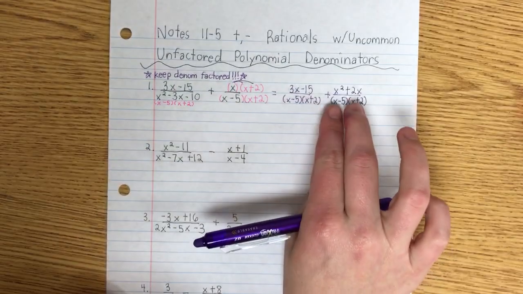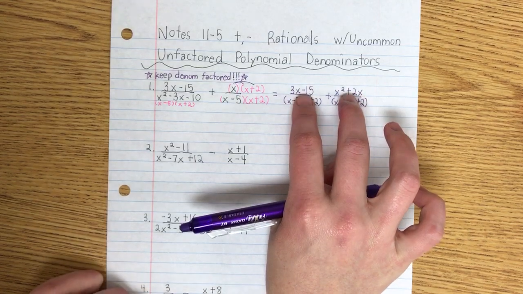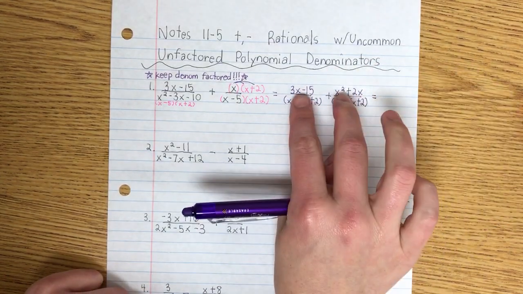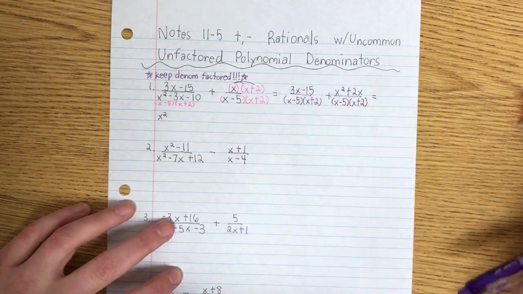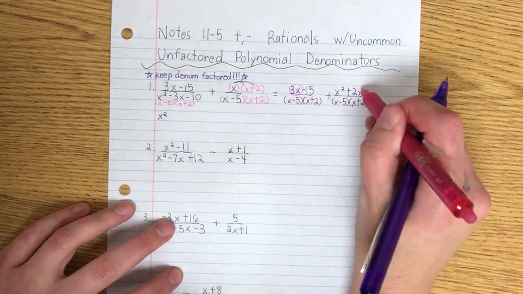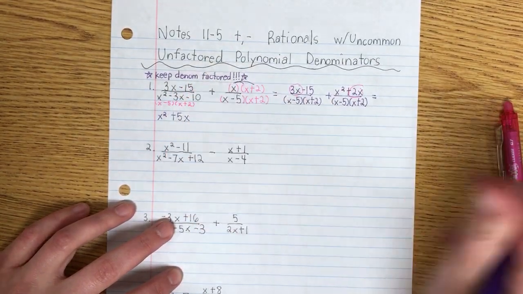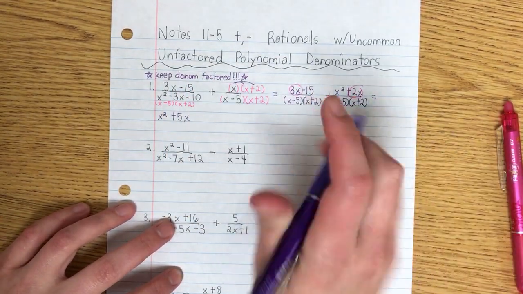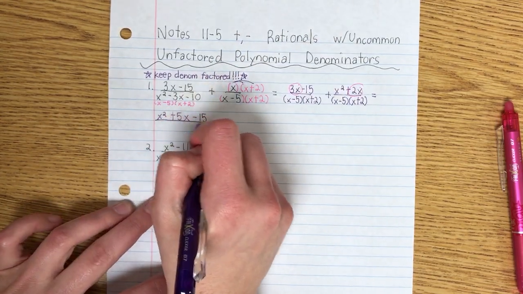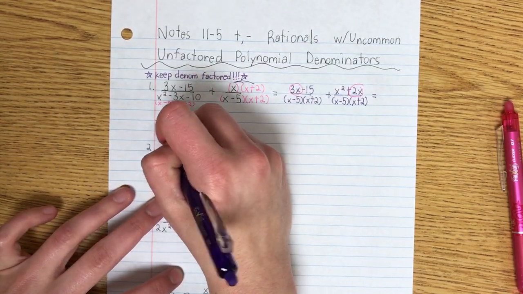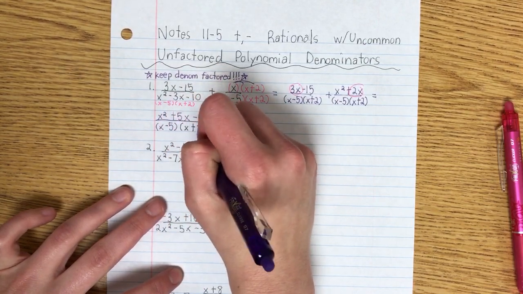So then, now that my denominators match, I'm going to combine like terms on top. And while I'm doing that, I'm going to put it in standard form. So the x squared is going to go first. And then I've got a 3x and a 2x, which would be 5x. And then negative 15 doesn't have anything to combine with, so just go ahead and rewrite it. And then over x minus 5, x plus 2.